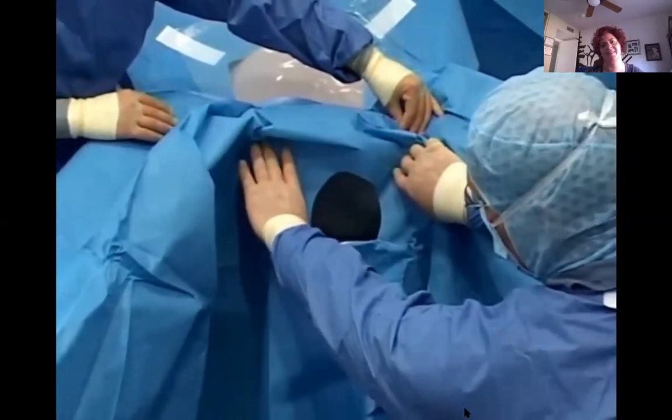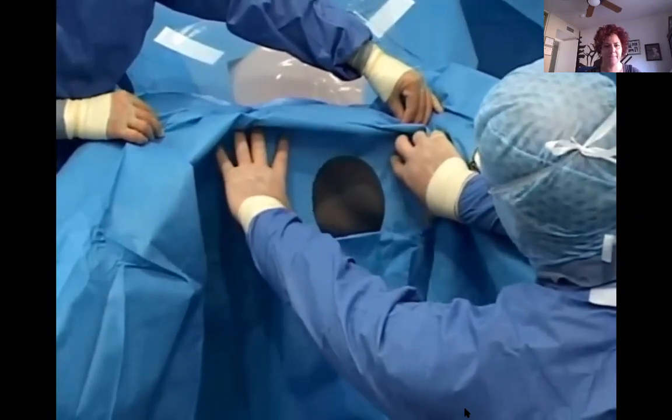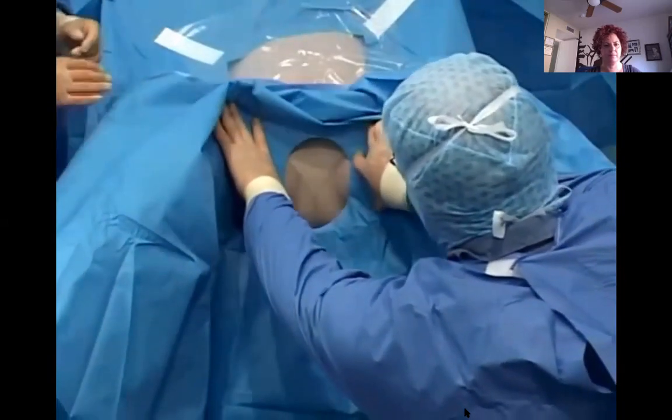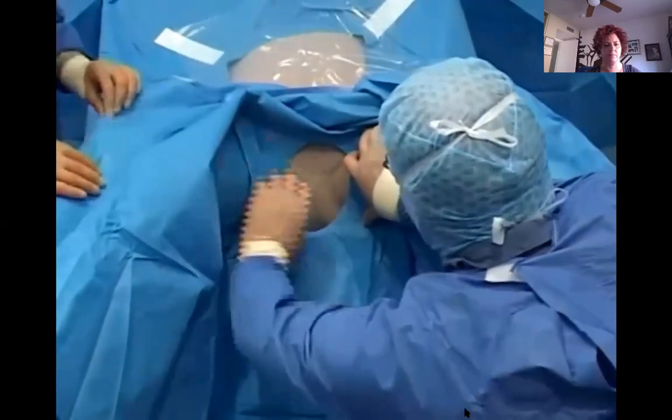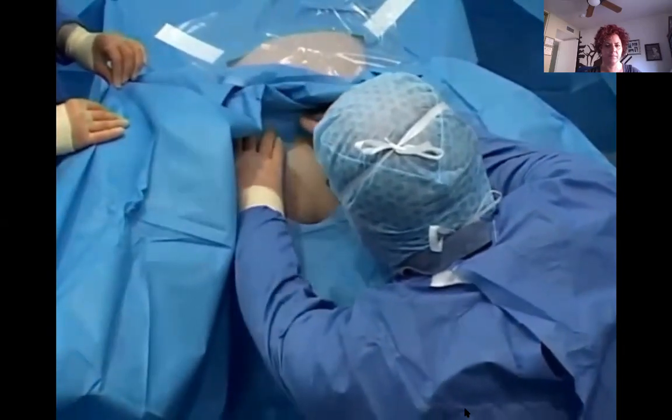Poor circulating nurse. The perineal aperture enables this drape to be used for a variety of different procedures. Finally, secure the aperture over the perineal area.